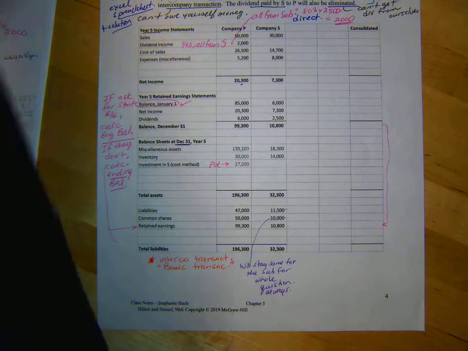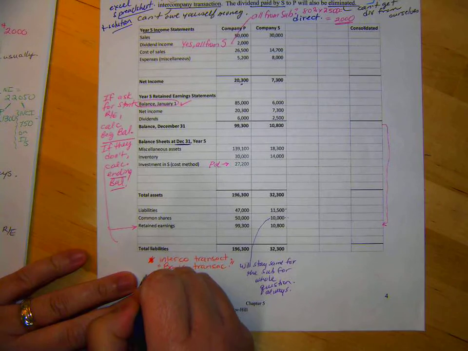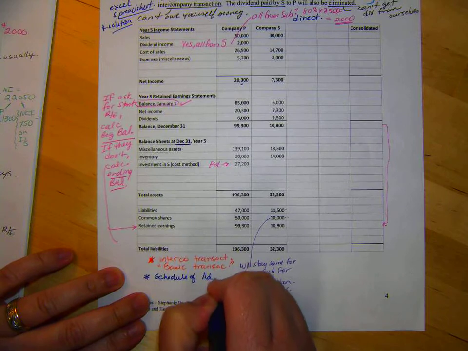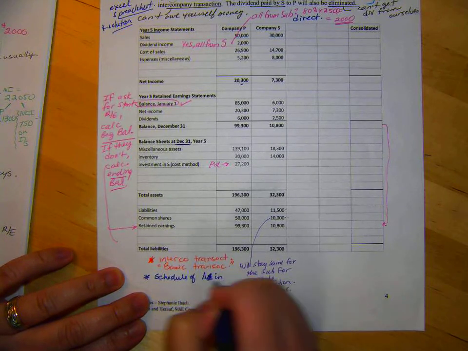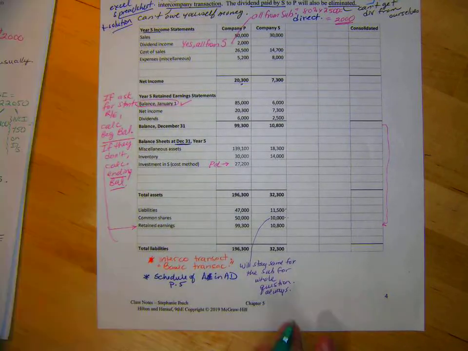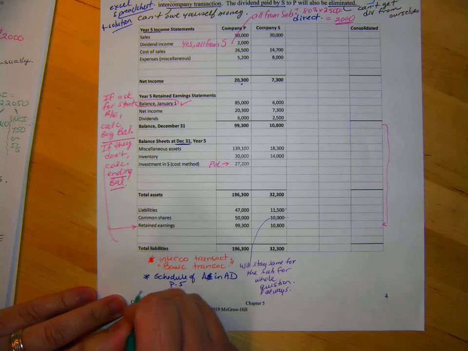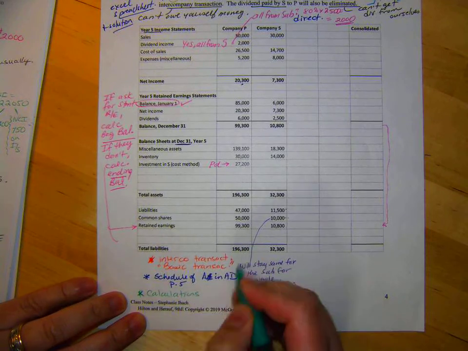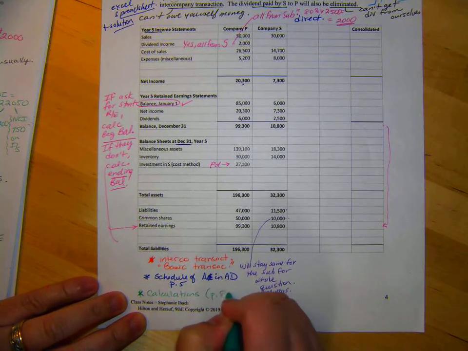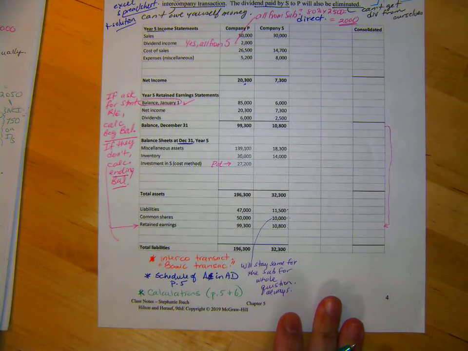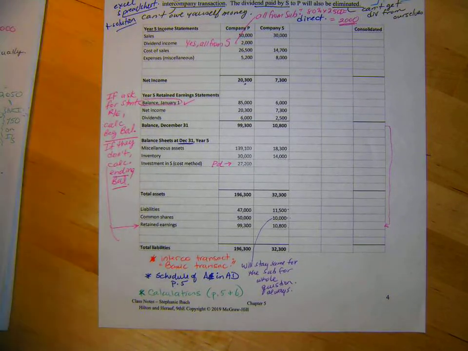Then we'll do blue, and we'll do schedule of changes in AD. Whoops. On page 5. And then the green will be taken from our calculations. Page 5 and 6. Okay? So we'll do it in pieces. So let's start with the intercompany transactions.